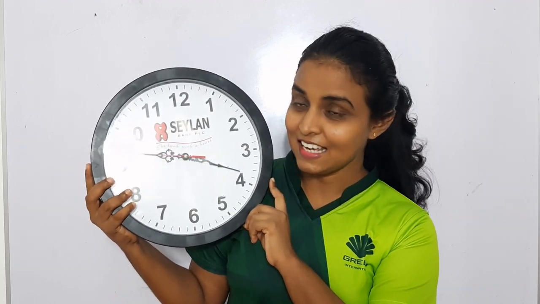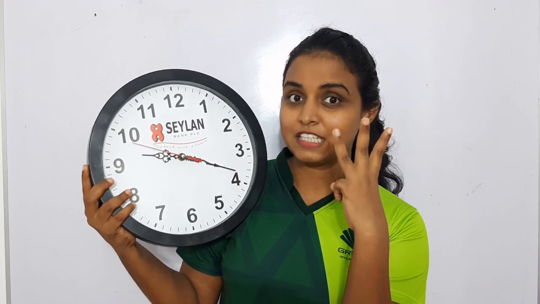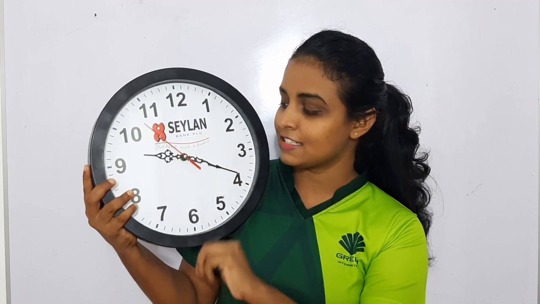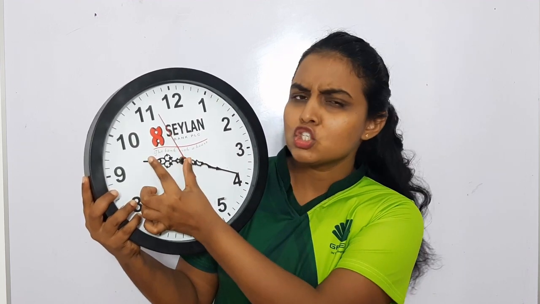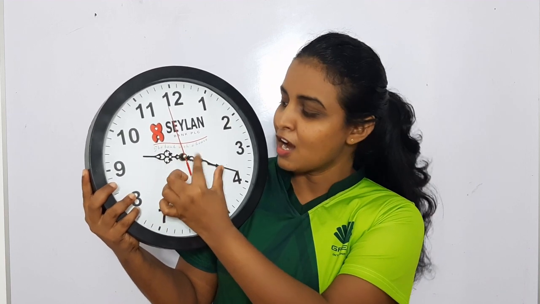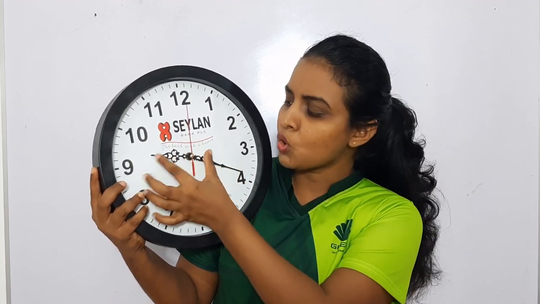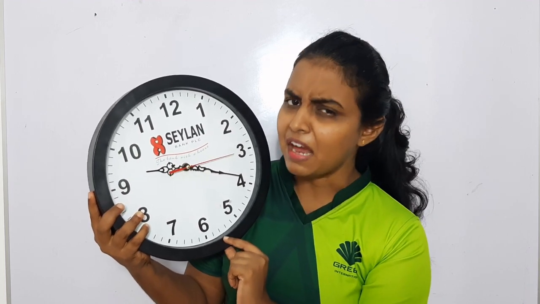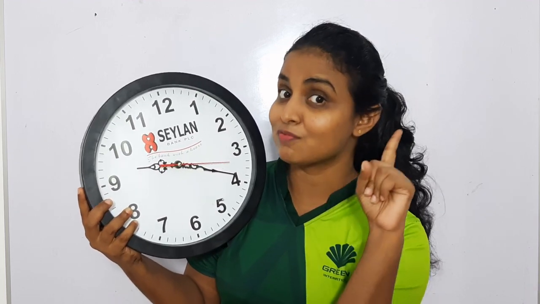And what else do you see here? We can see 3 hands. How many hands? 3 hands. What are the 3 hands? There is a long hand over here and a short hand over here. A long hand and a short hand. And both of them move very slowly.